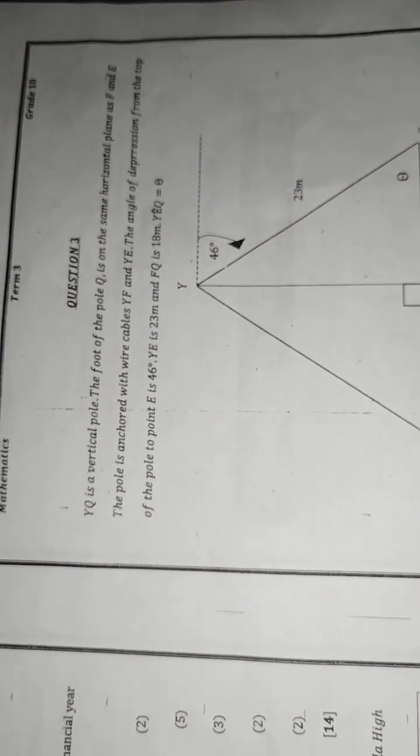It was simple. Going forward, we have this problem here. The statement says YQ is a vertical pole. The foot of the pole, Q, is on the same horizontal plane as F and E, on the straight line.